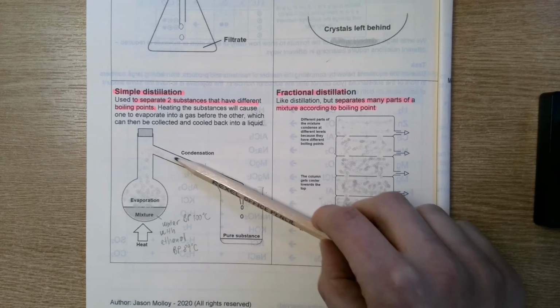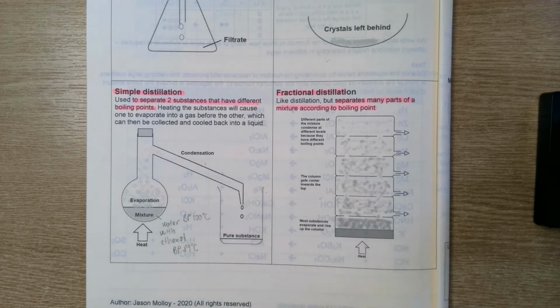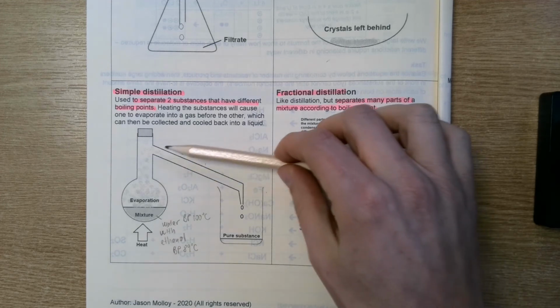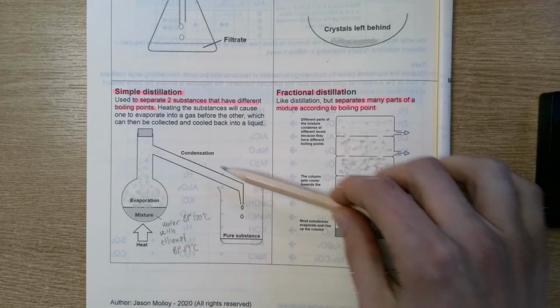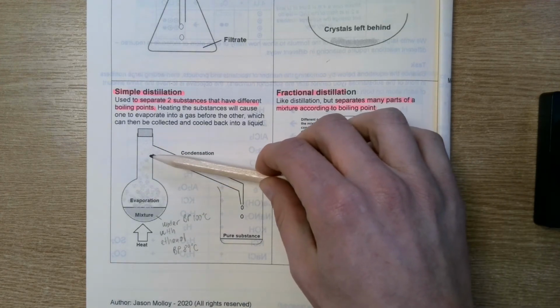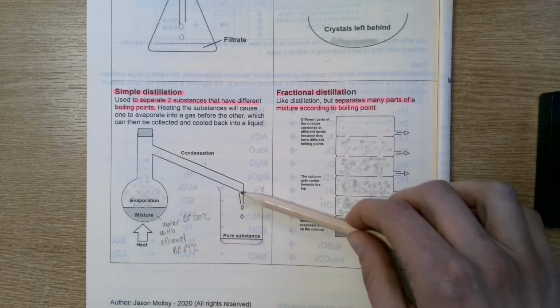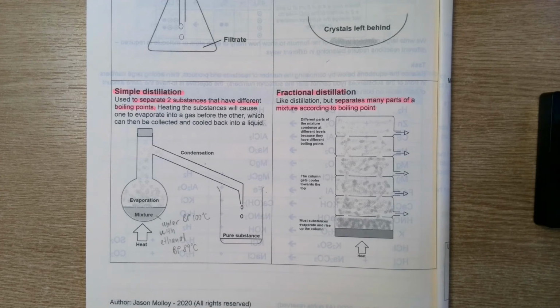Then they would hit a cold condenser. It's basically a tube that is being cooled down with water from outside, like a water jacket on the outside. Cold water would run outside and cool it down. So the ethanol vapors would turn into a liquid, and it would be collected at this end.